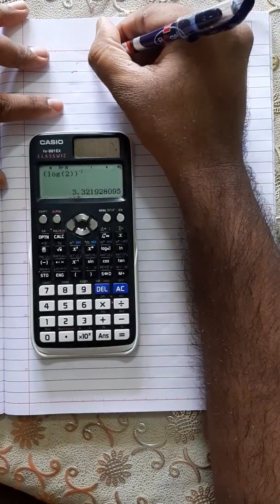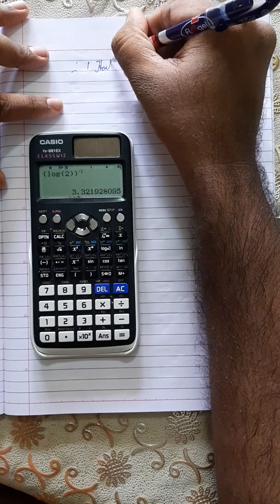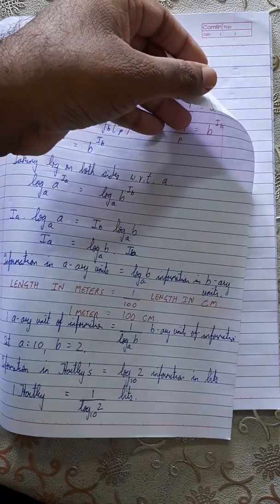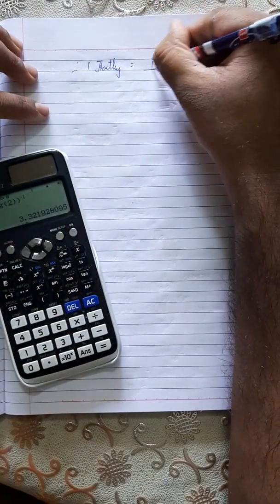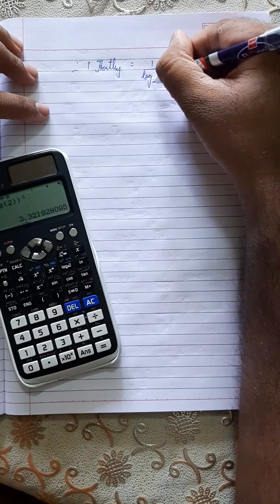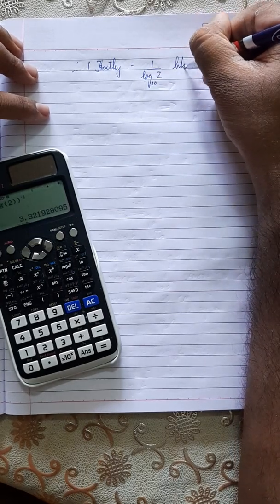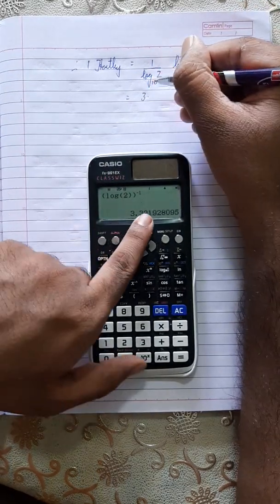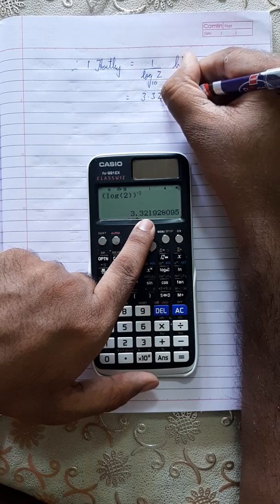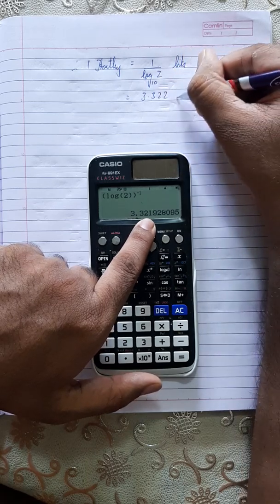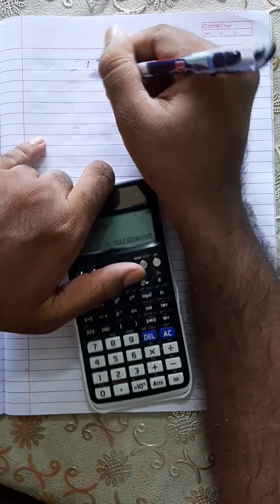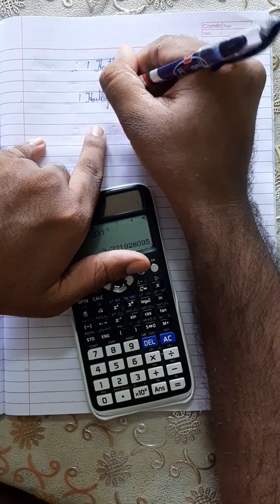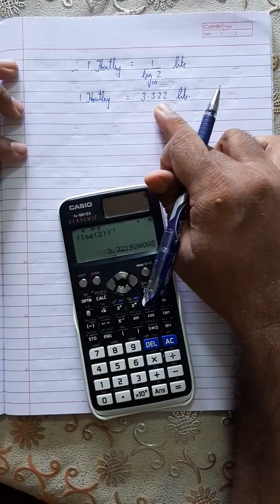Therefore 1 Hartley is equal to 1 by log 2 to the base 10 bits, or this is also equal to 3.3219. So let me write 3.322 bits. So 1 Hartley is equal to 3.322 bits.